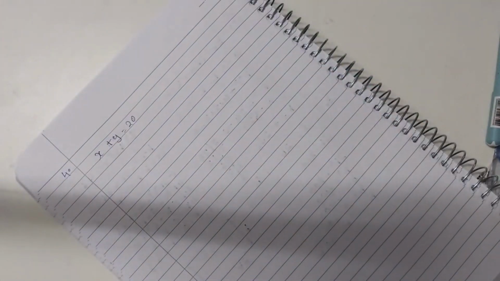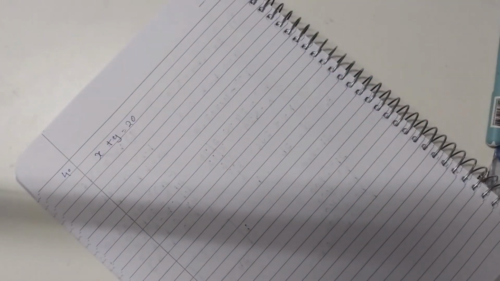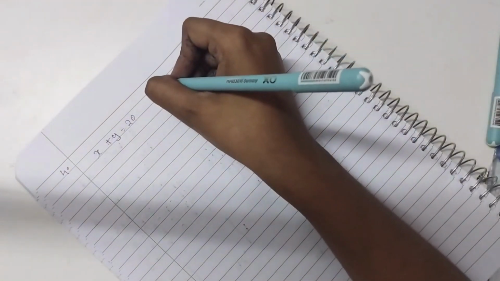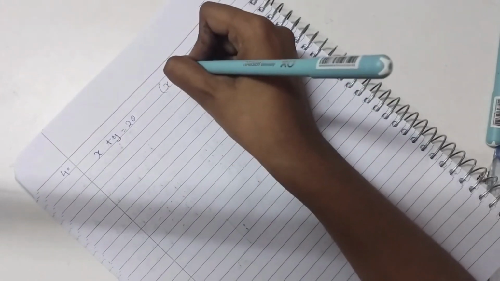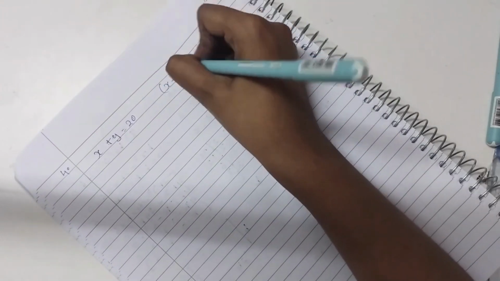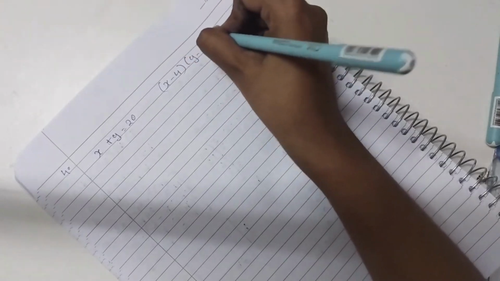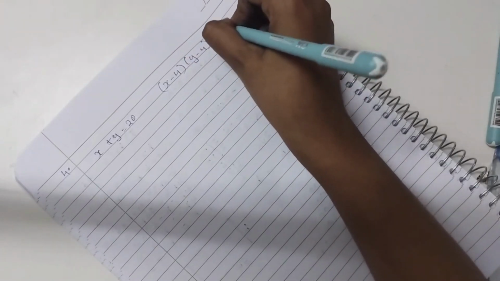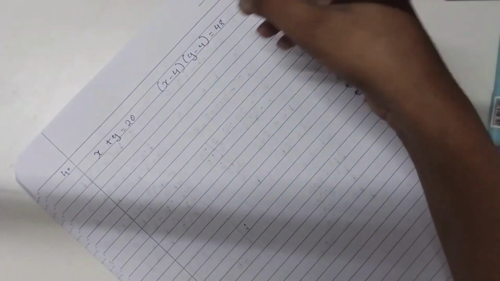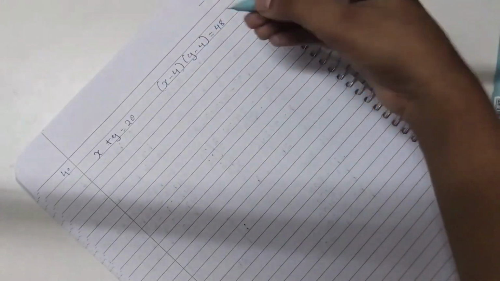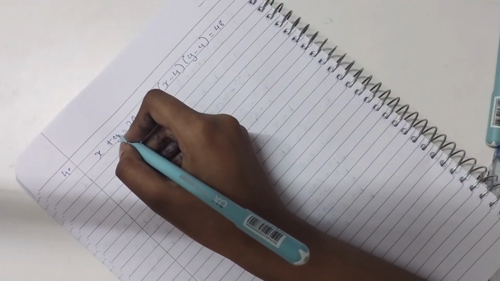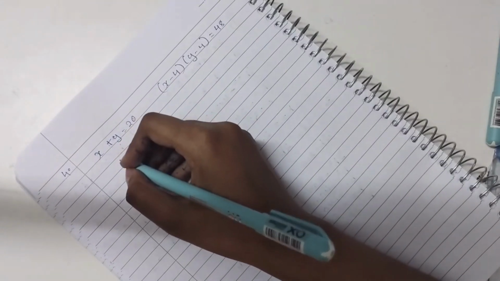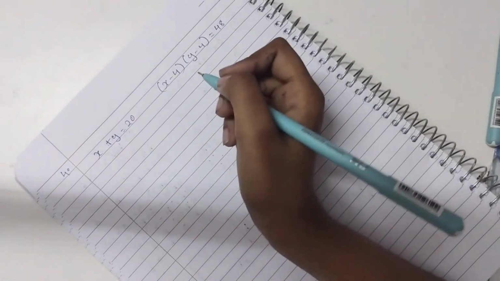And 4 years ago, the product of their ages in years was 48. So they're saying 4 years ago, which is x minus 4 and y minus 4, it was 48. So the product of their ages 4 years ago, which is x minus 4 and y minus 4, was 48. We need to find out if this situation is possible, and if so, we need to determine their present ages.